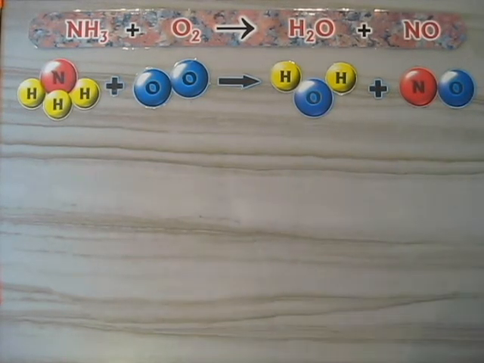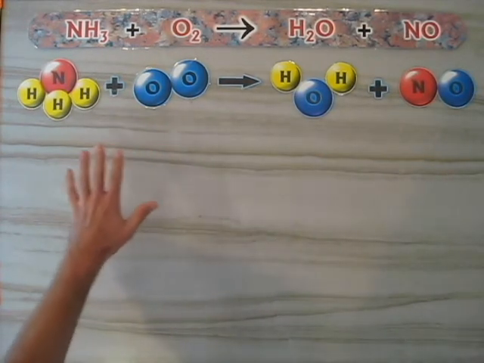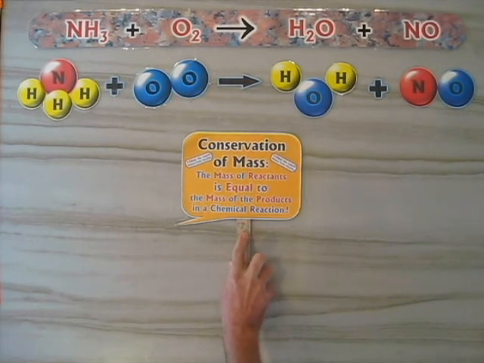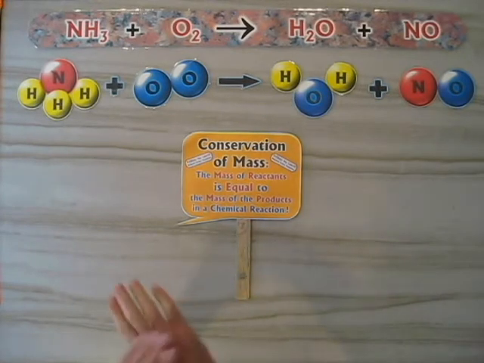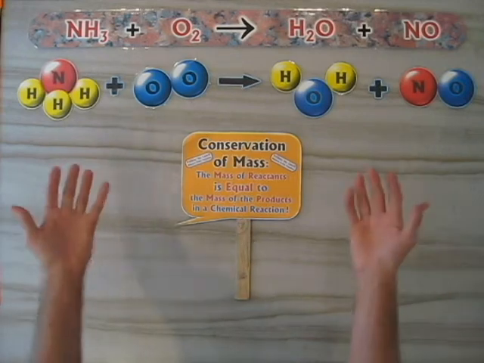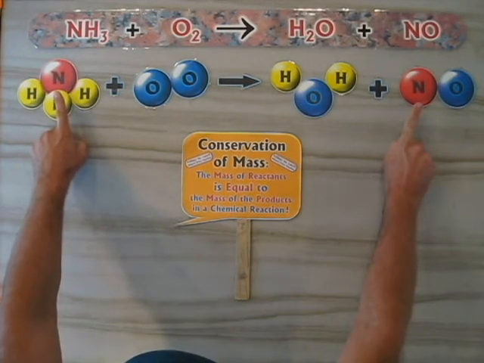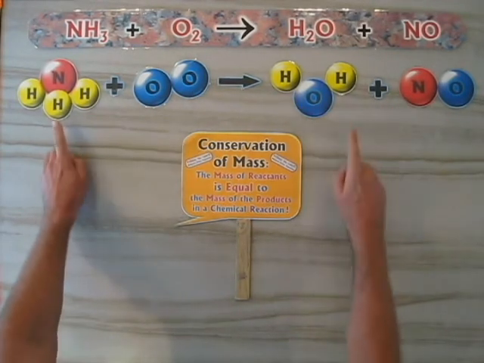Now, the great thing about this reaction though isn't that we're going to do it in our lab and do the experiment, it's that it's really good to balance because we must obey this law. And this is breaking the law of chemistry, the conservation of mass. Right here, it's just breaking the law. Why? Because nitrogen's fine, okay, even oxygen is fine, but hydrogen is not.